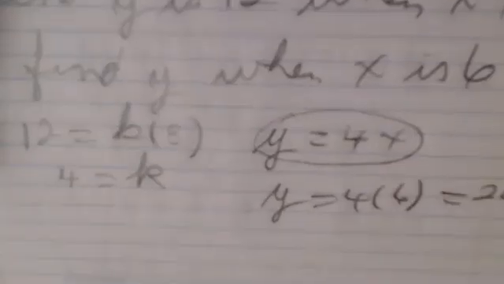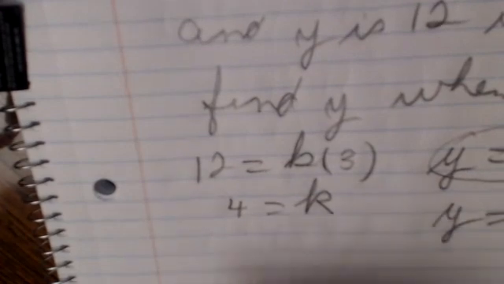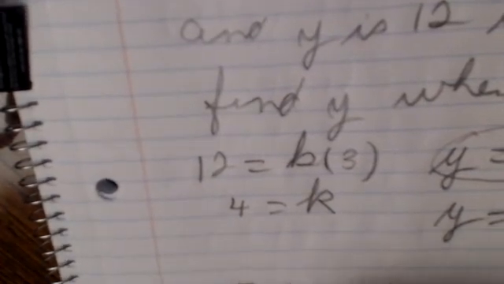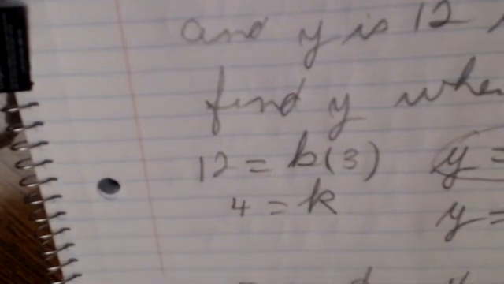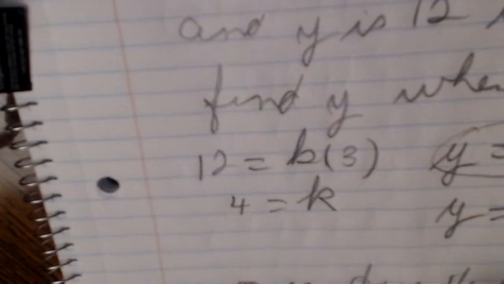Okay. Now, suppose that I give you one: y varies directly as x squared, if y is 12 when x is 2.